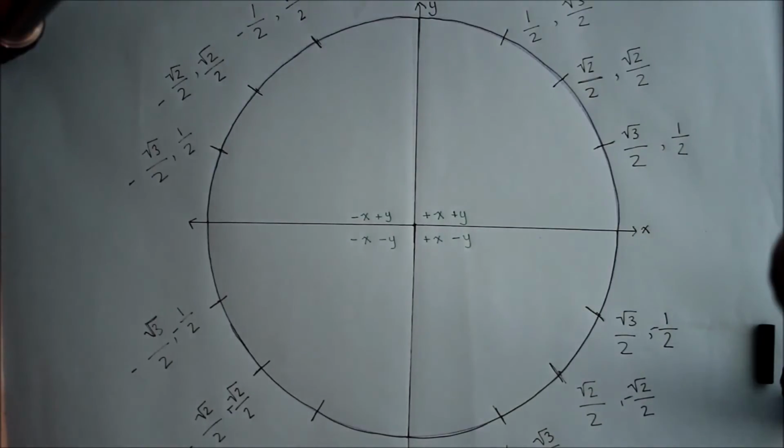What I like to do next, as I have discovered another pattern, is to place the radians. A pattern that I have noticed is that it's always 6, 4, 3.